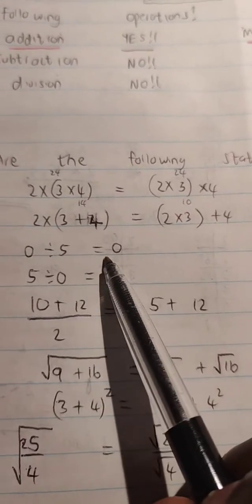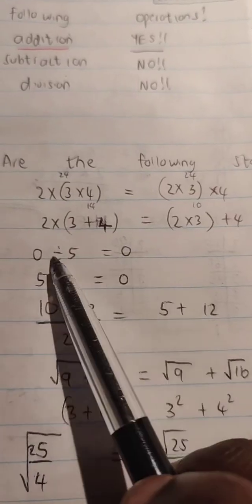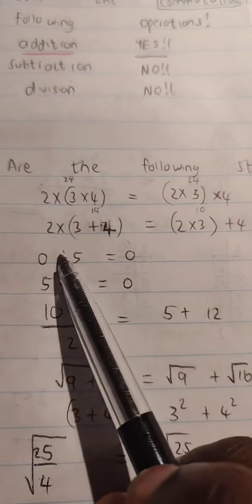Okay, 0 divided by 5, guys. Is it equal to 0? Yes, it is. 0 divided by 5 is equal to 0. So we say this statement is true.